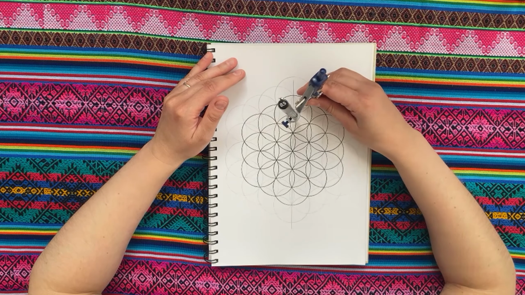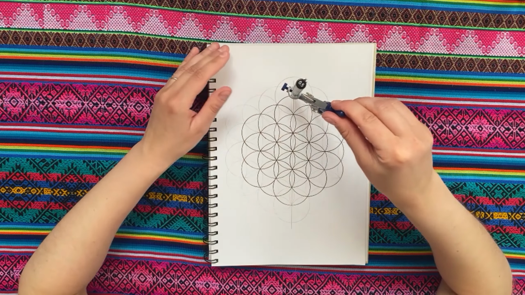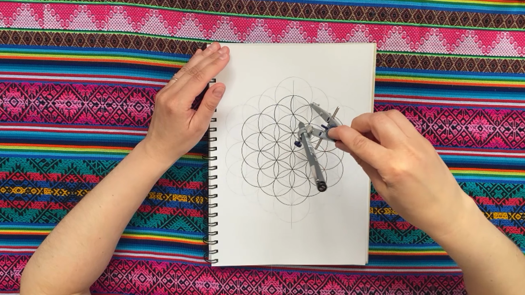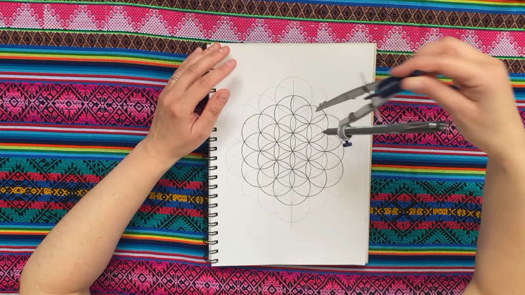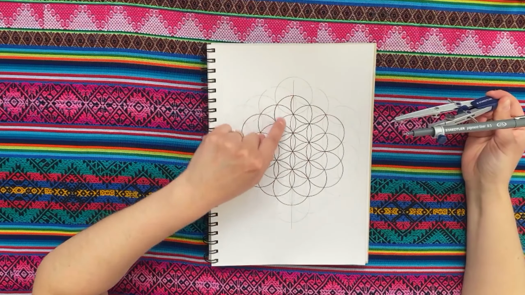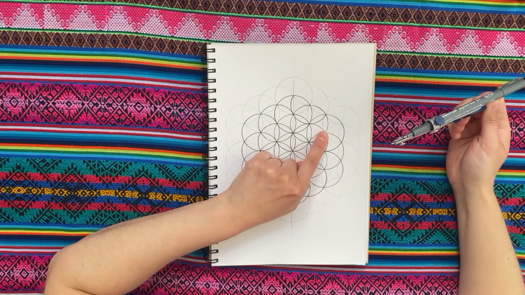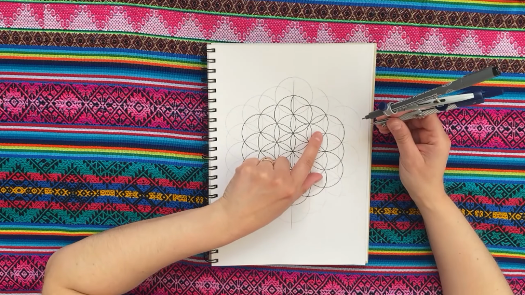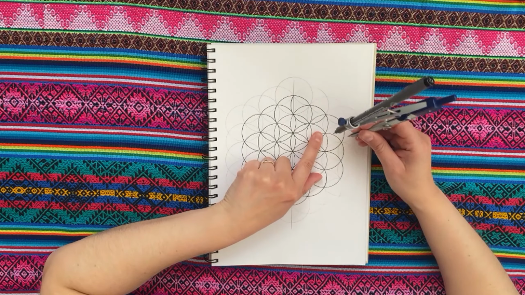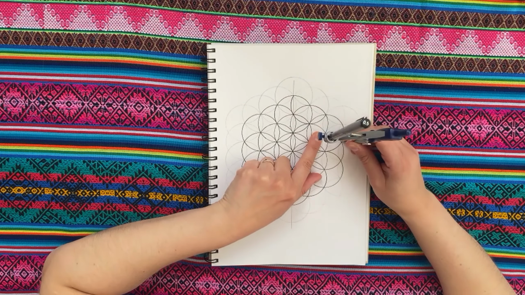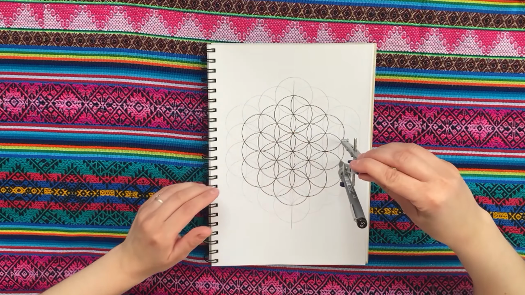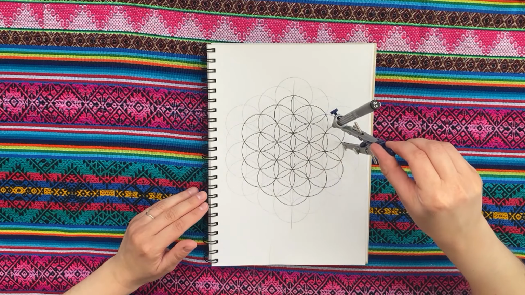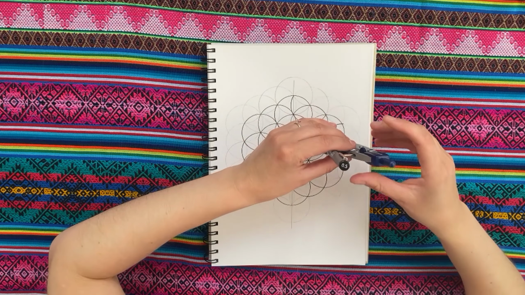And we go here, and instead of going full circle, we start here and finish there. Do you see? Just here. Right, so then you can go around and do the same, just like that.